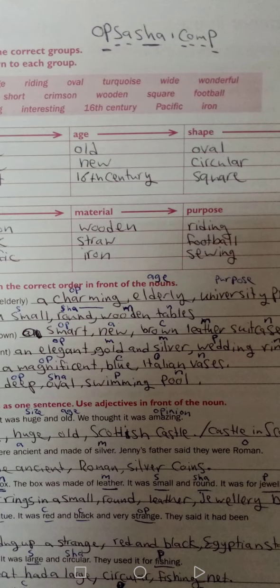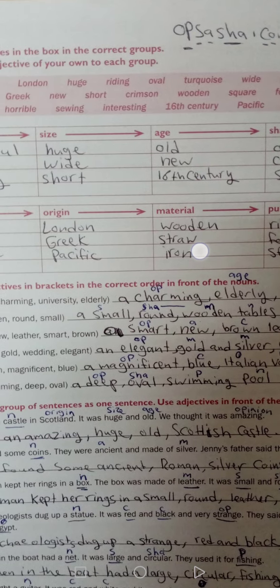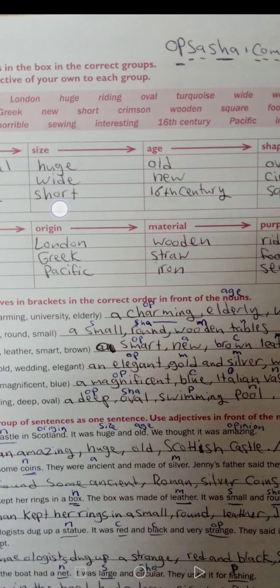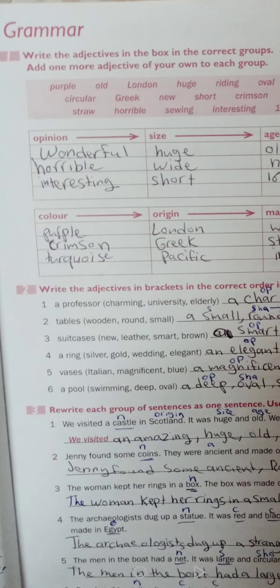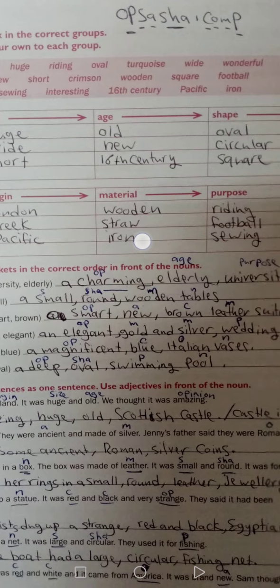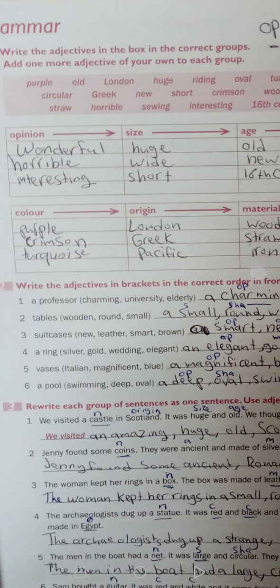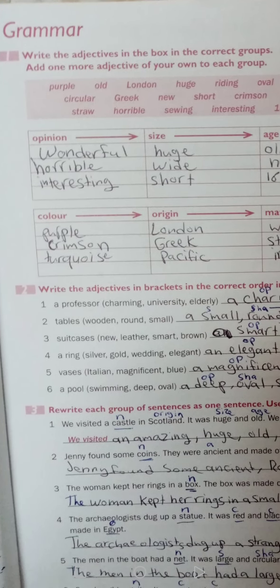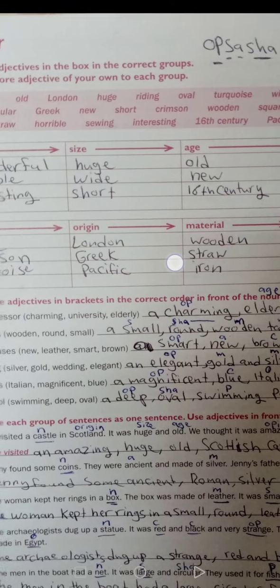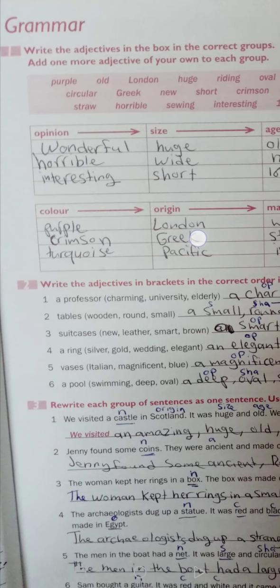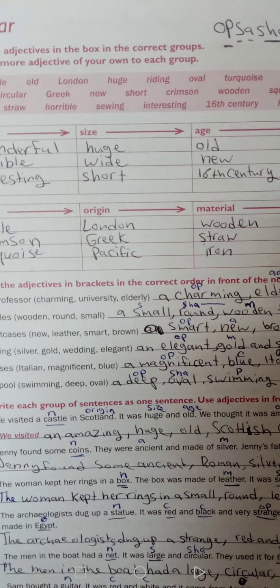Here. Wonderful. Wonderful is an opinion، رأي. So we go to the OP، اللي هي opinion. Here again we have circular اللي هي الدائرة. It's a shape، نروح على الشيب. Here, what else? Yes, Greek. Greek اللي هي الأوريجين اللي هي الدولة. بروح على Greek، وين هالدولة؟ اللي هي الأوريجين. Yes, Greek. Here we have new. New يعني جديد. It's age، عمر. So we go to age.